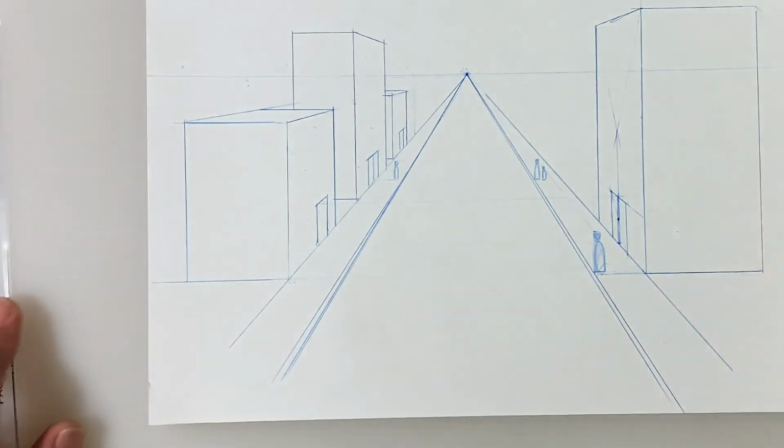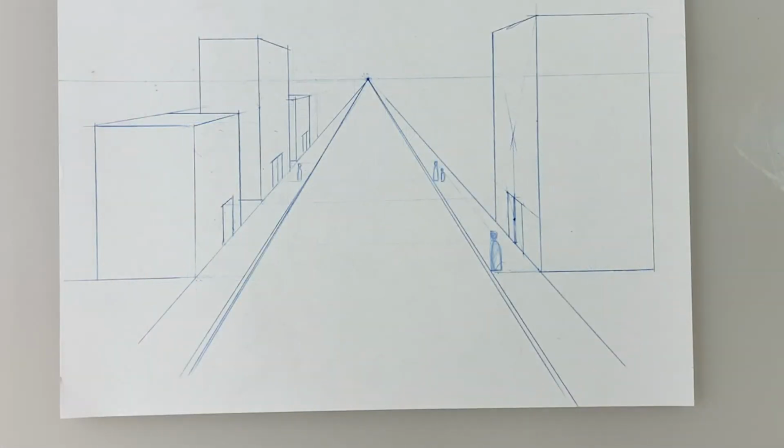And there you go. All right, so hopefully that helps you guys understand how we can use our perspective lines to get size relationships between buildings, between people, between really anything, and keep things looking correct, looking good, looking how we see things in real life in perspective.